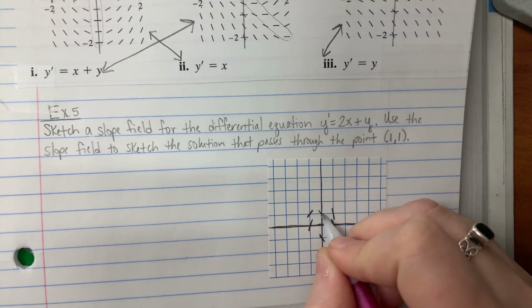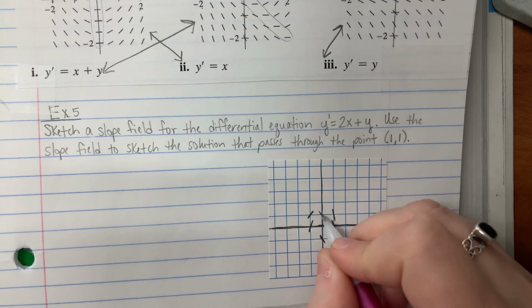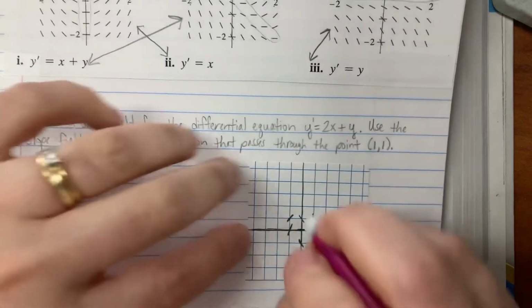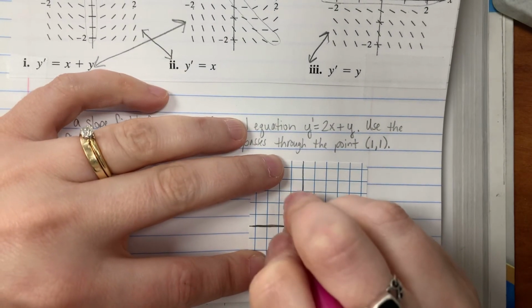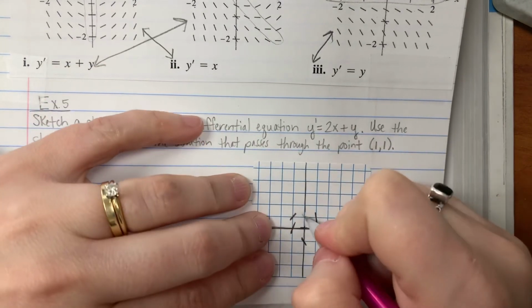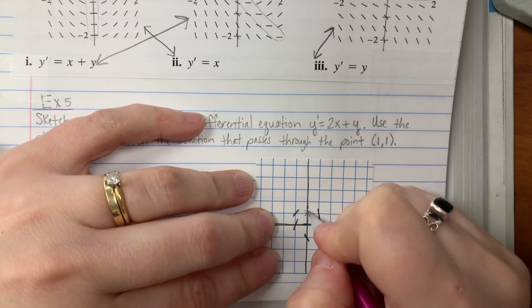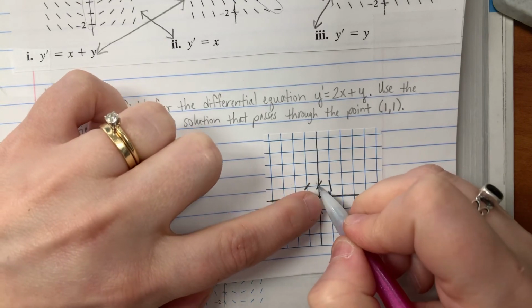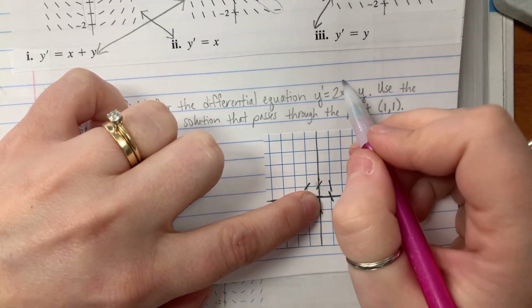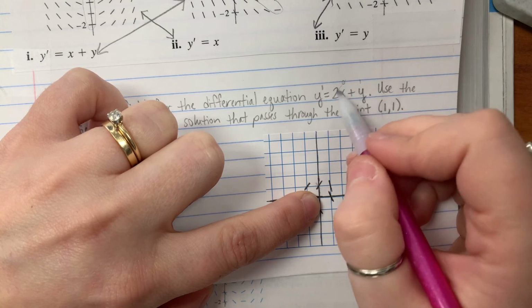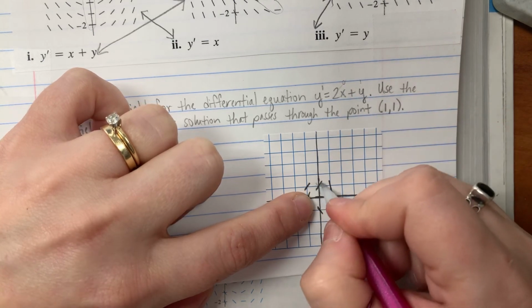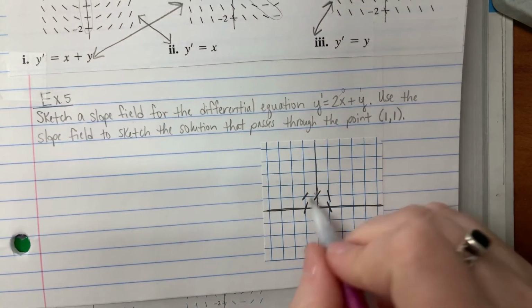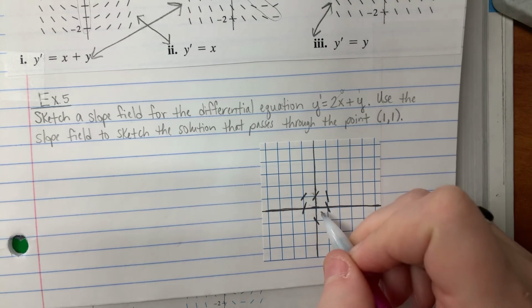Oh, this one I did wrong, guys. I'm sorry. 0, 1 would give me a +1. I don't know where I came up with -1. I think I was subtracting those instead. Sorry about that. Okay, so let me show you where I got that. So 0, 1 is that point. So if I put a 0 here and a 1 here, this would be nothing plus 1 is 1. Okay, that looks a lot better now. I thought something really weird was happening there.